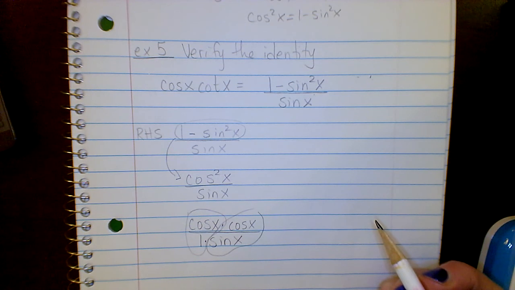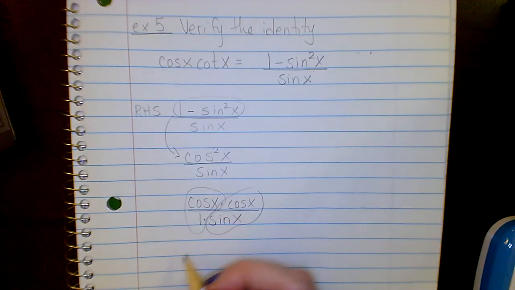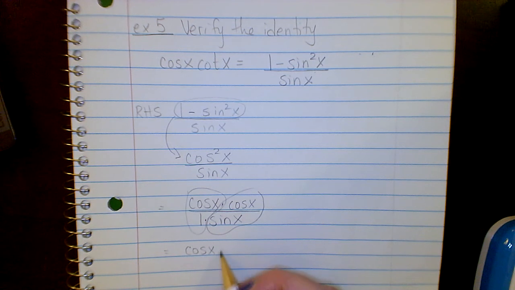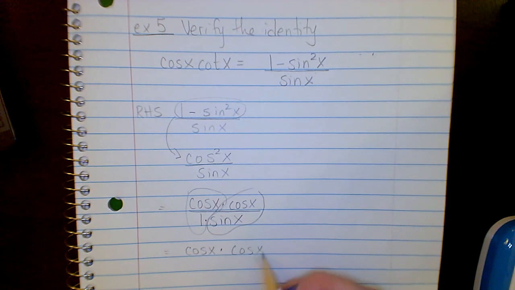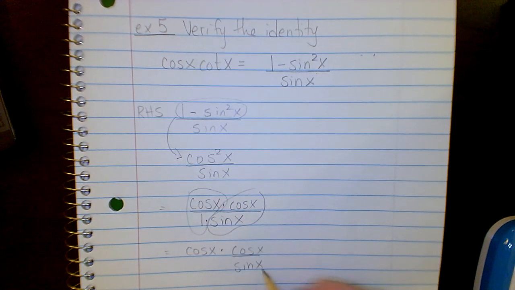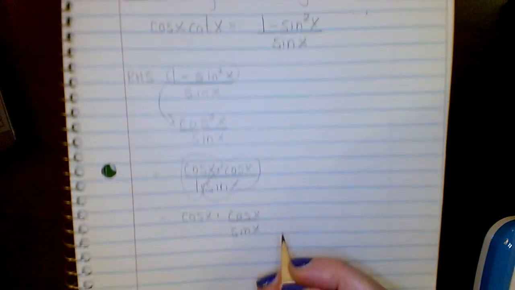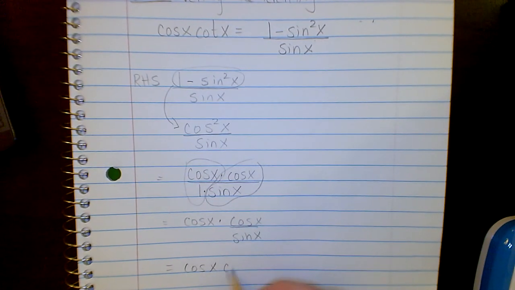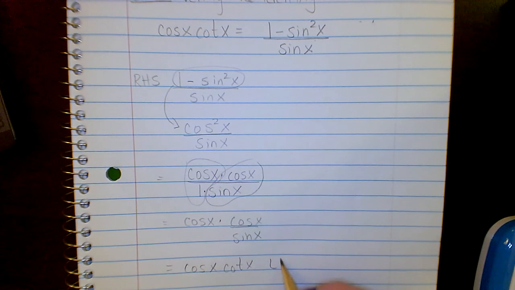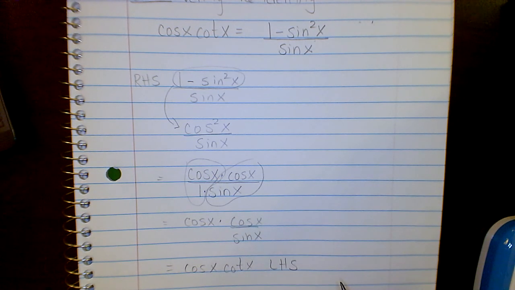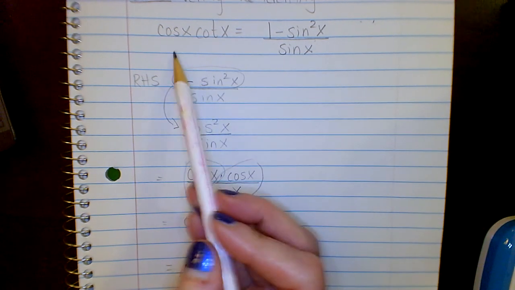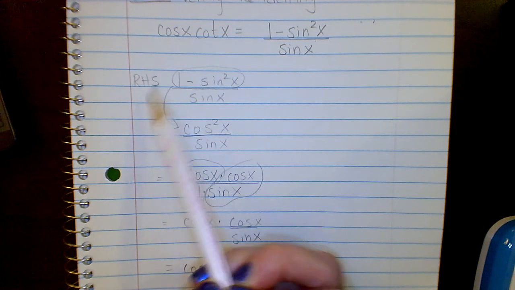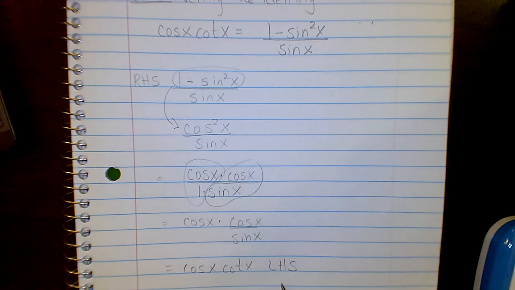If I pull these fractions apart, I get cosine x over 1 times cosine x over sine x. Well, cosine over sine, that's a quotient property. That's cotangent, which is the left-hand side. There. So I always note what side I start on so that I know what side I want to finish with.